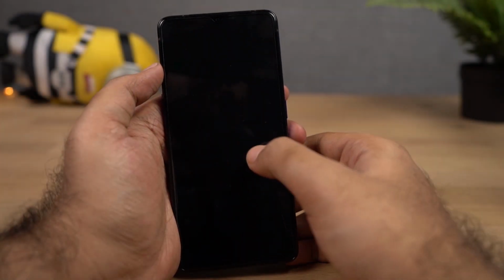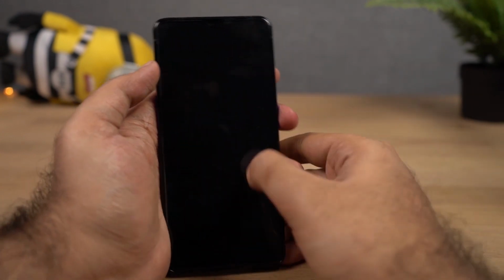Next, we have some important screen off gestures. We have things like double tap to wake. We can also draw a note to open the camera application.